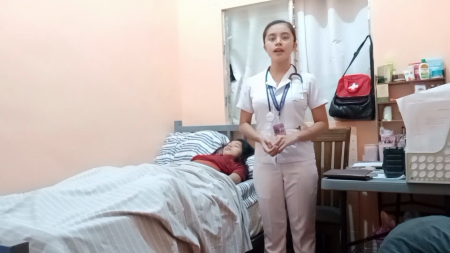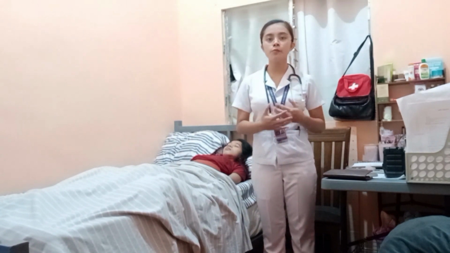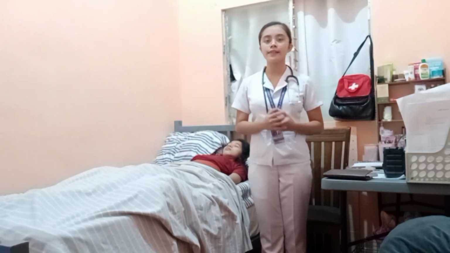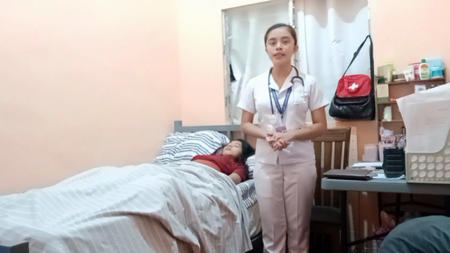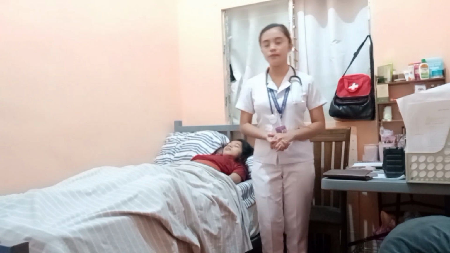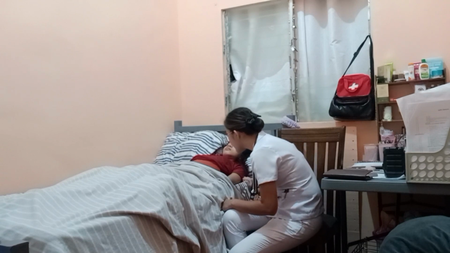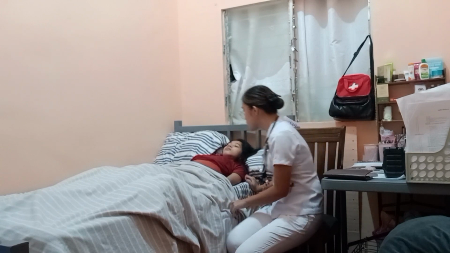So first, I have to inspect the contour of her abdomen, whether it is round, flat, or distended. To do this, I have to sit at the client's side and look across the abdomen at a level slightly higher than the client's abdomen. Okay, so as I can see here, the client's abdomen is flat, which is normal.